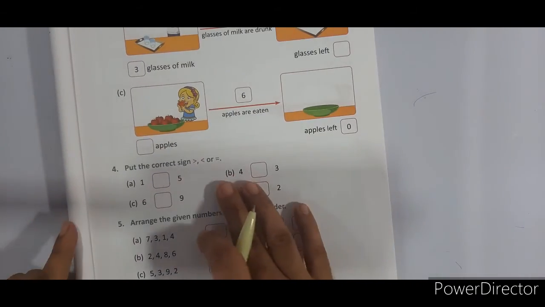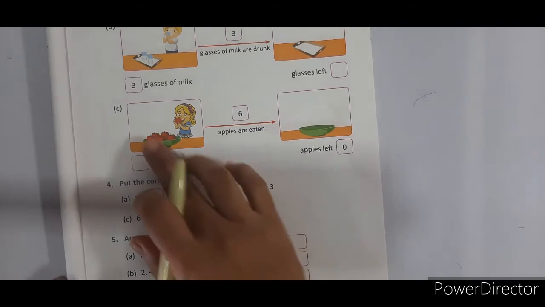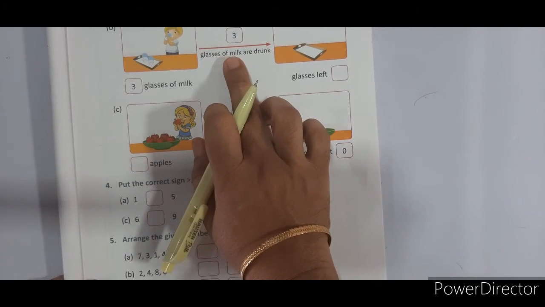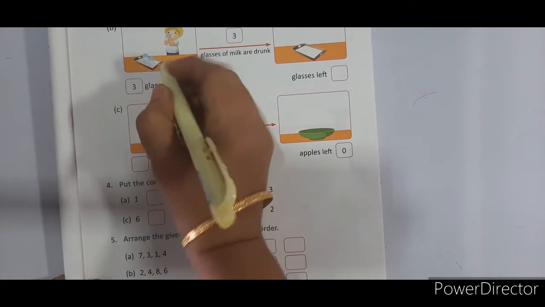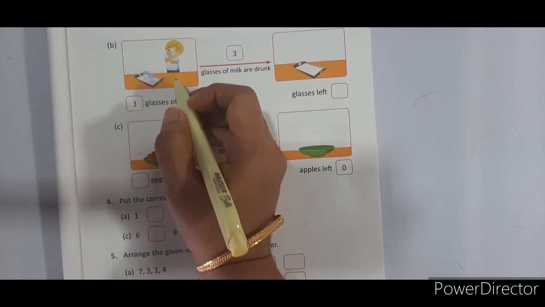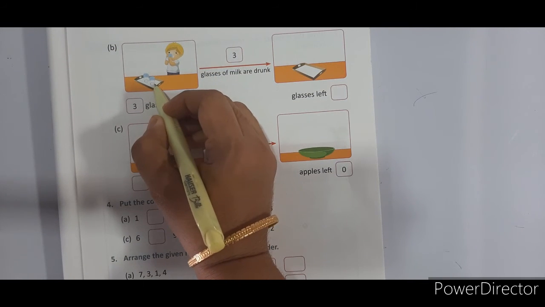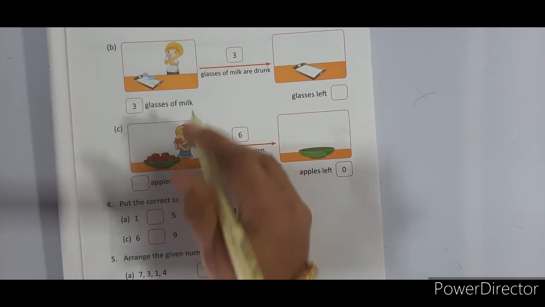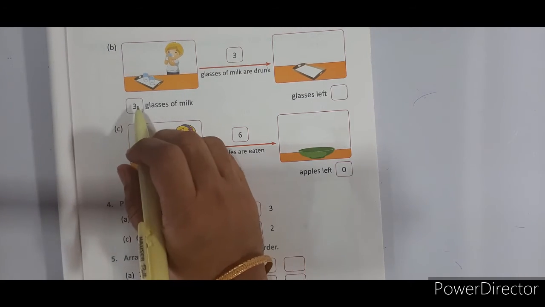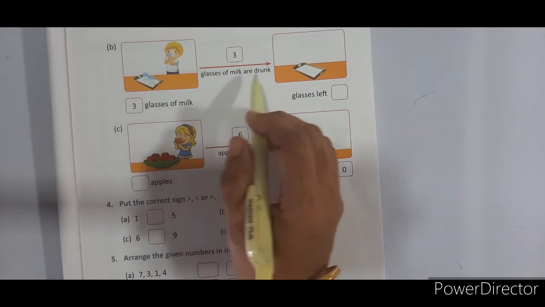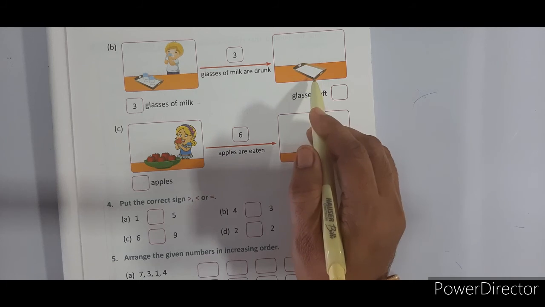Now again in this picture you can see that 3 glasses of milk are there. 1, 2, 3 glasses. 2 are on the plate and 1 is in the hand. So you can see 3 glasses of milk, and then here you can see no glasses are left.